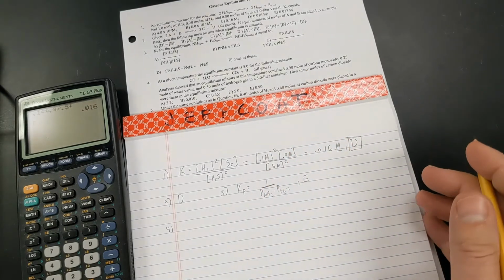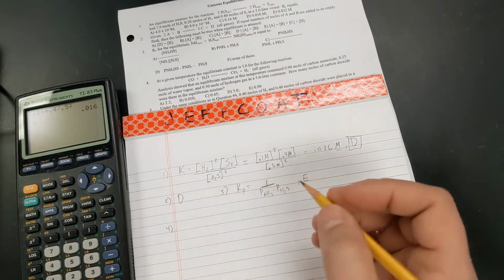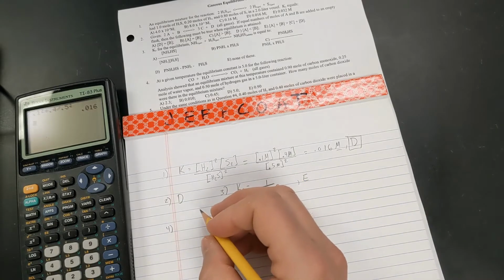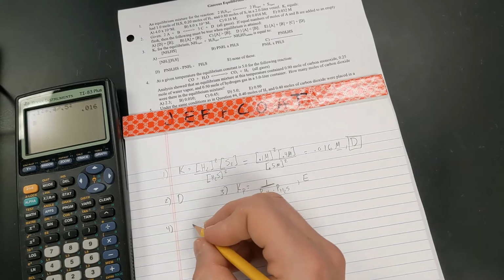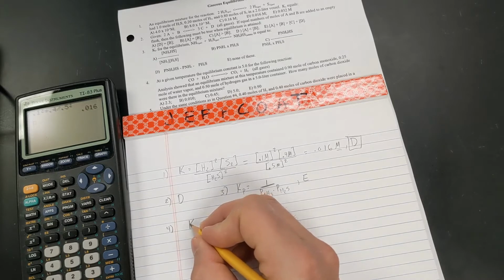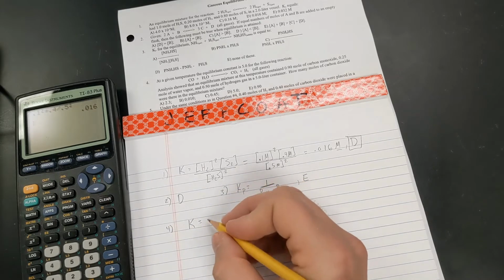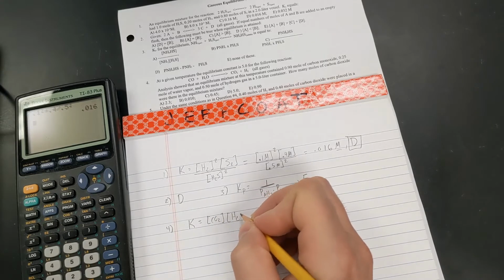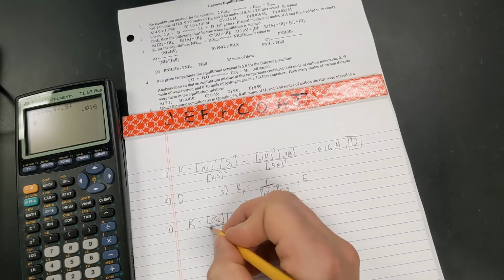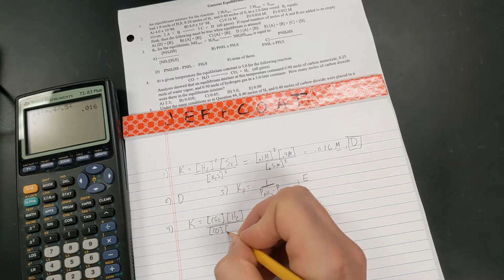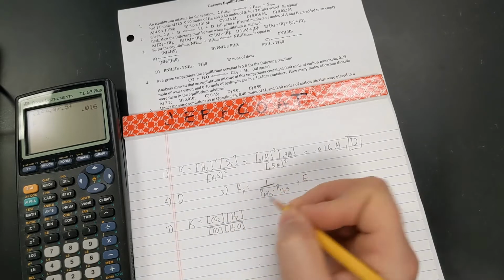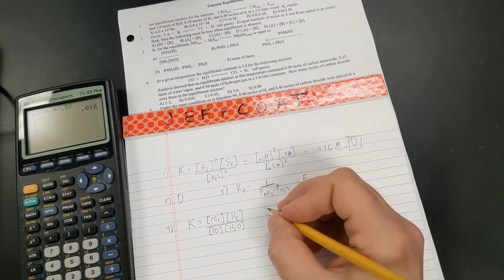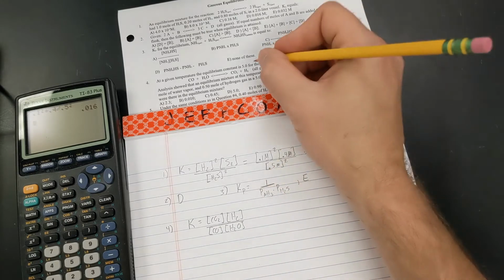Well, first of all, you put concentrations, not moles, into your equilibrium expression. And our equilibrium expression says that K equals concentration of CO2 times H2 over CO times H2O. And so that's equal to 5, because it tells us that.